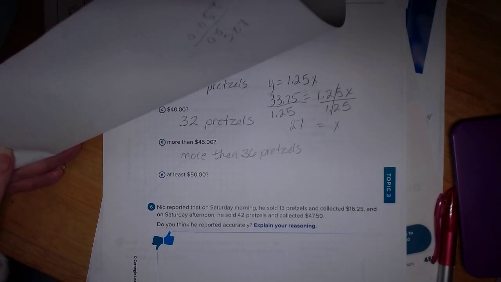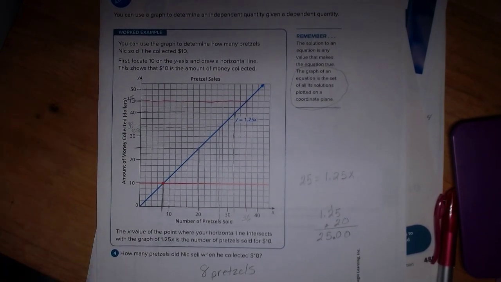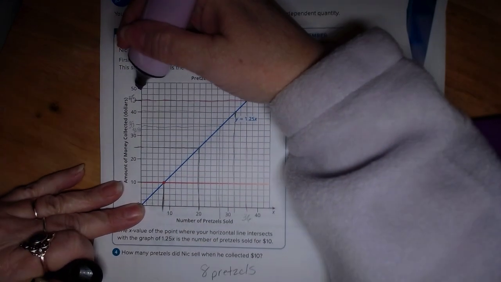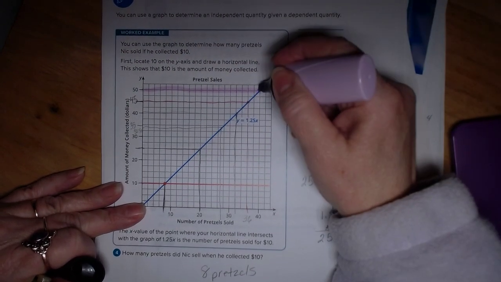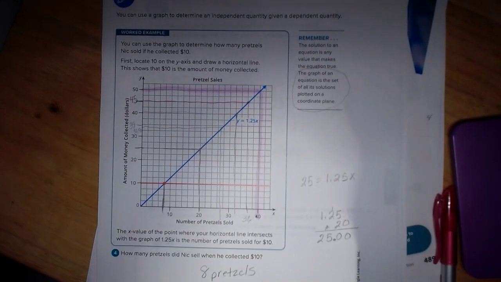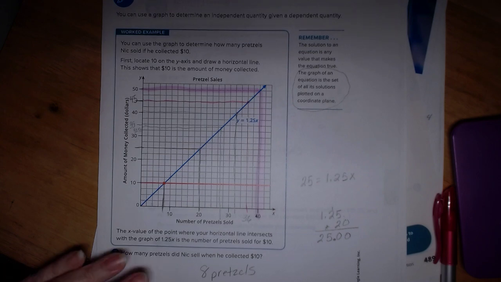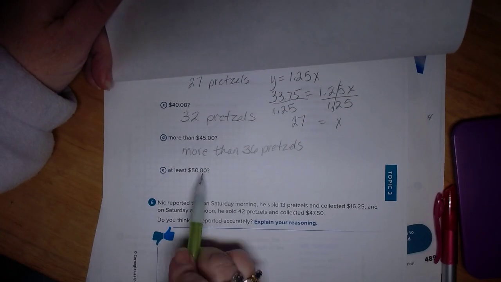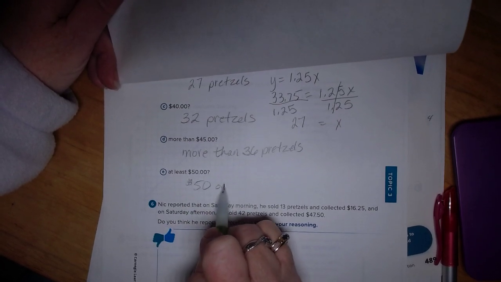Now it says at least $50. So at least $50. So our $50, use this highlighter this time. The $50 comes across to here, and then if we followed that down, we're at 40. So $50 or more is what at least means, correct? At least 50. So that means $50 or more.